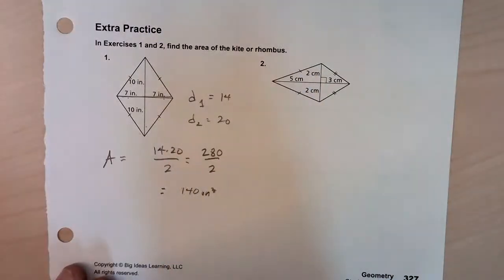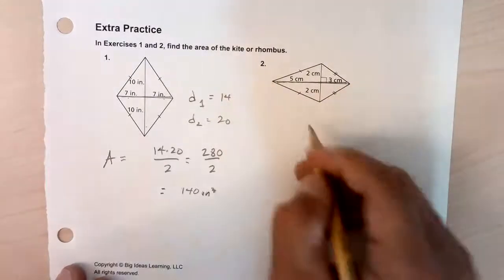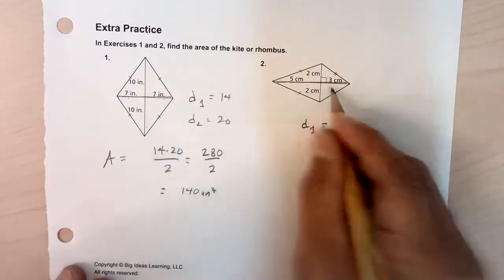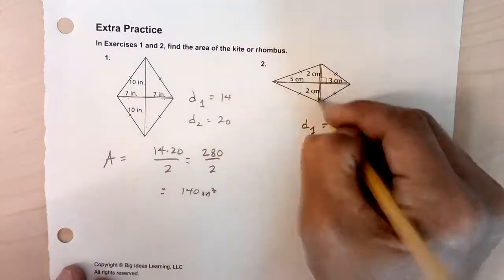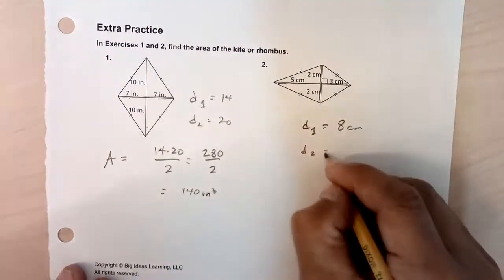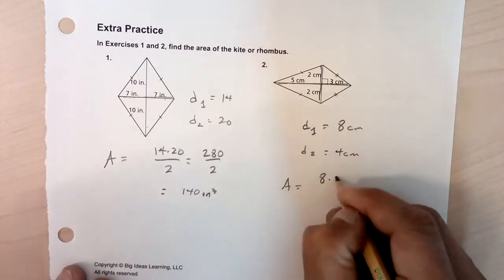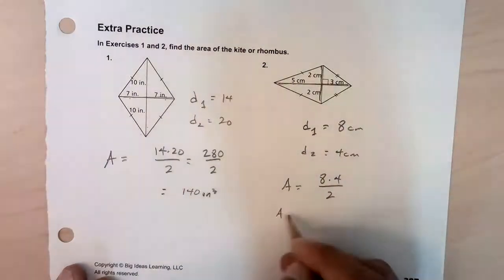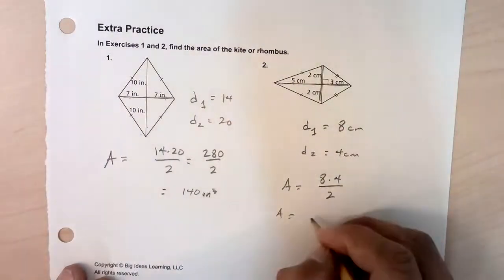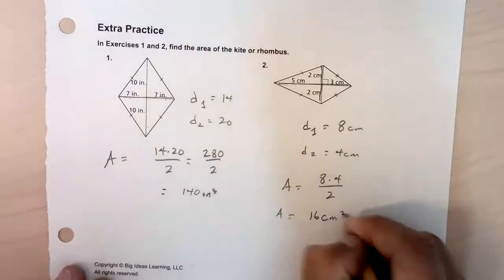Then for example 2, pretty much the same thing. One of the diagonals, which is what I'm going to let diagonal 1 be, is 5 plus 3 or 8 centimeters. The other diagonal, the vertical diagonal, 2 plus 2, so that's 4 centimeters. Then the area is diagonal 1, 8, times diagonal 2, 4, and then divide that by 2. So the area 8 times 4, 32, divided by 2, area is 16 square units, in this case 16 square centimeters.